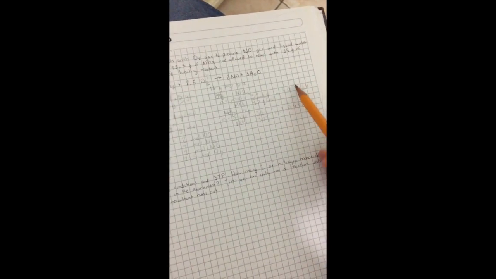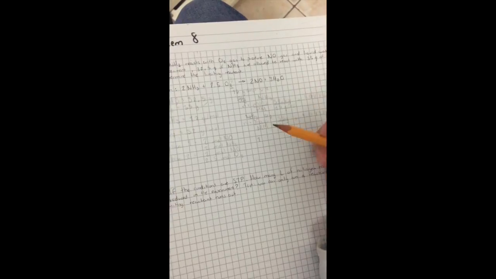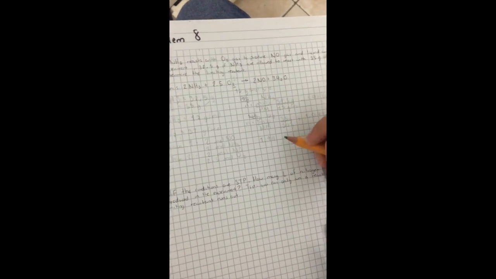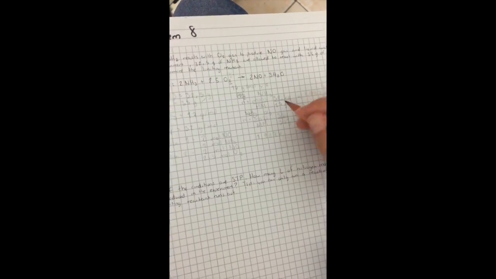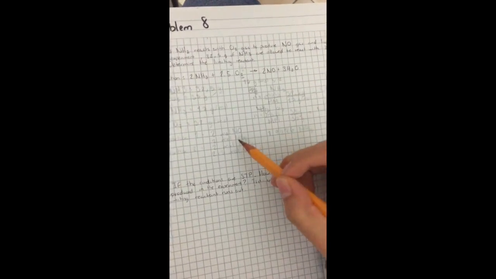And now that we got this in moles, we gotta cancel them out with proportions. Like we have this number right here of NH3, and we see that in NH3 we got 2 moles.